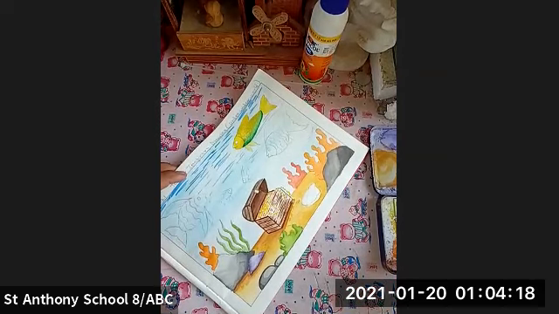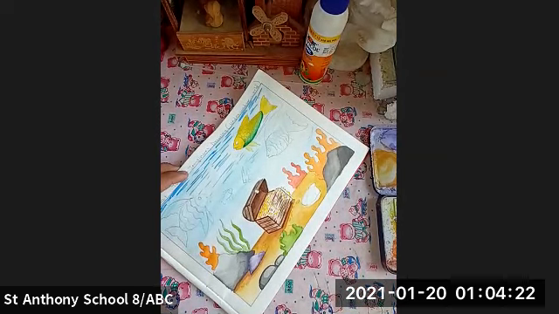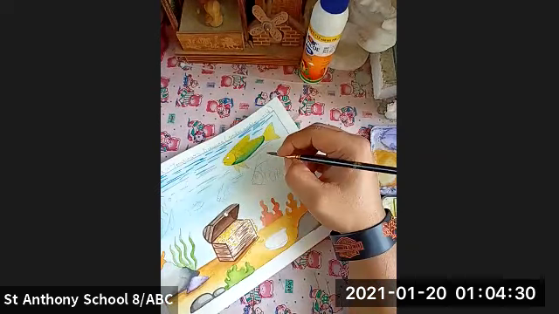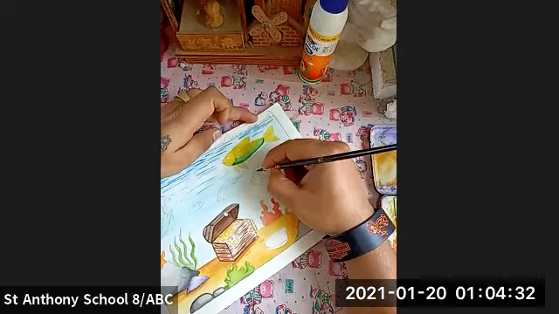Now I'm going to color the another fish. So for coloring the fish here I'm using an orange color. Okay, so here I'm using the orange color in this way. Just look at this.